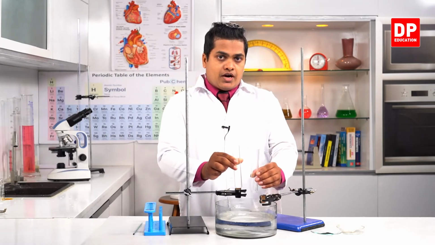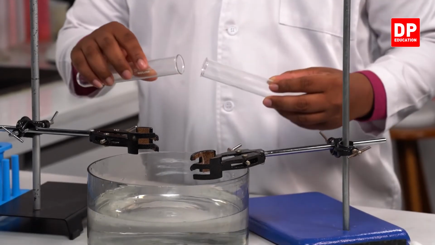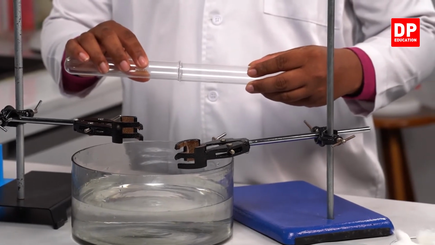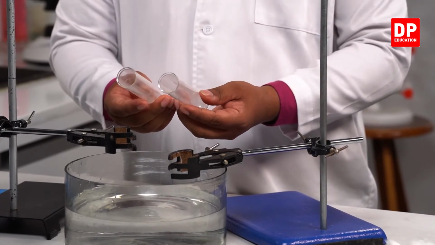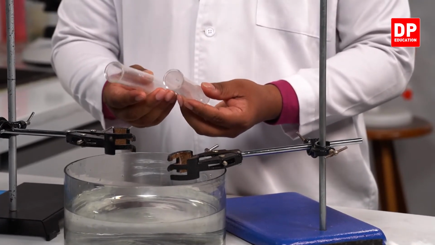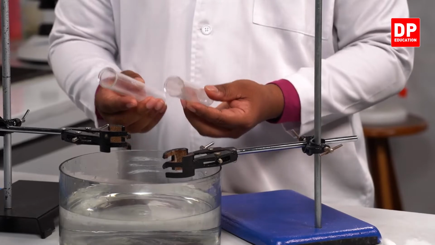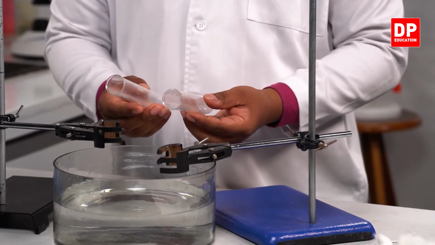Their radius should be equal, their width should be equal, and they should have the same volume for sure.